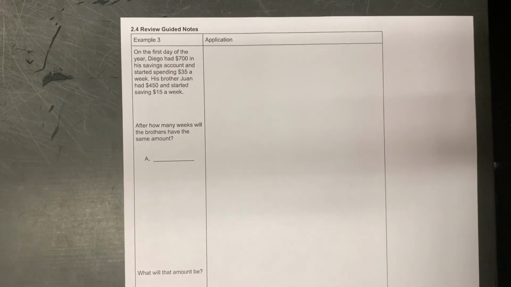If you flip your page one more time, you're going to come up with this last problem, for example, for 2.4 guided notes. Okay. In this problem, you have Diego and Juan. They are 2 brothers. They have different savings accounts. One is spending, one is saving. We're trying to find out at what point they are the same.